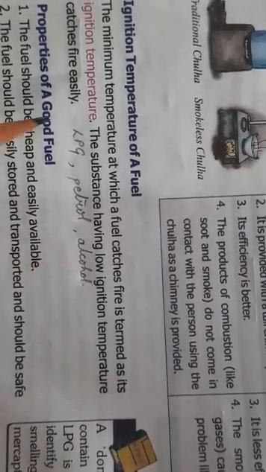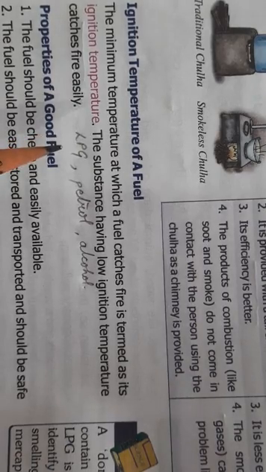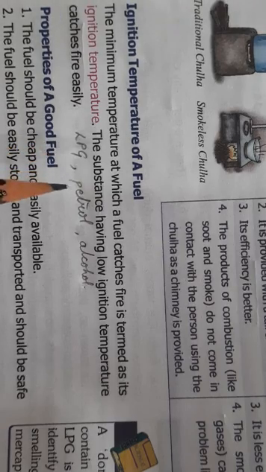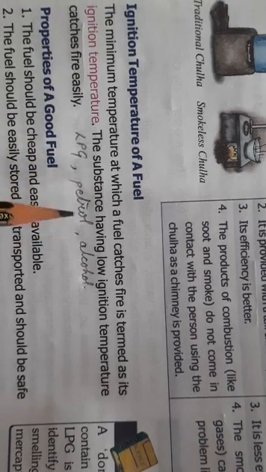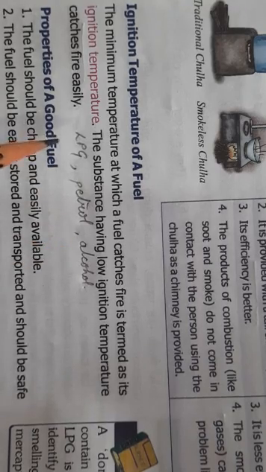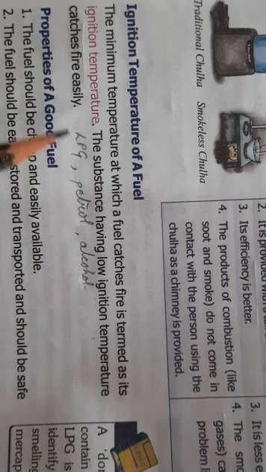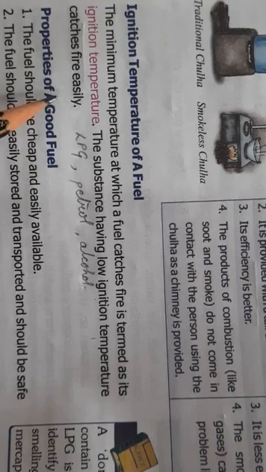Okay, anything. You must have burnt a paper. Have you noticed that the paper, as soon as you bring a lighting matchstick, starts burning immediately? So it has got a low ignition point. Okay, the lower the ignition point, the sooner the combustion will happen. Okay, the lower the ignition temperature, that fuel will catch fire very easily.